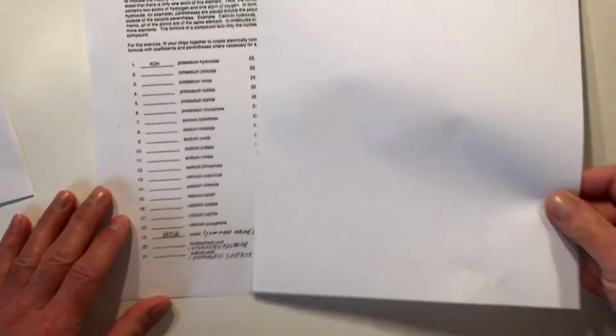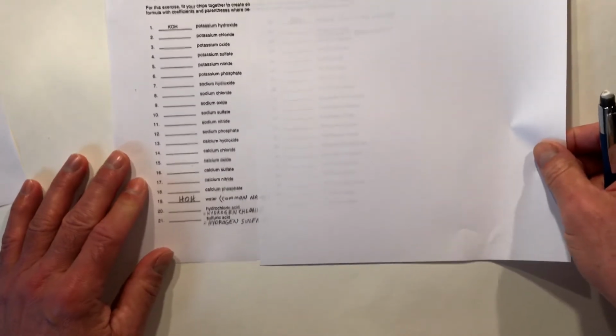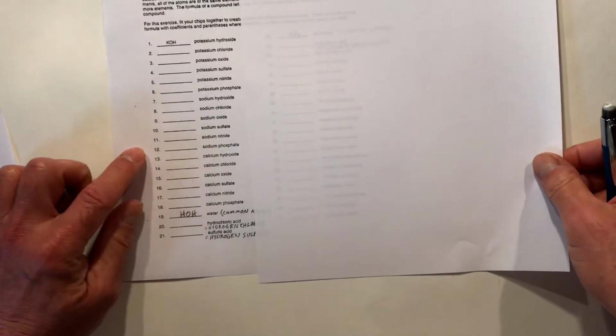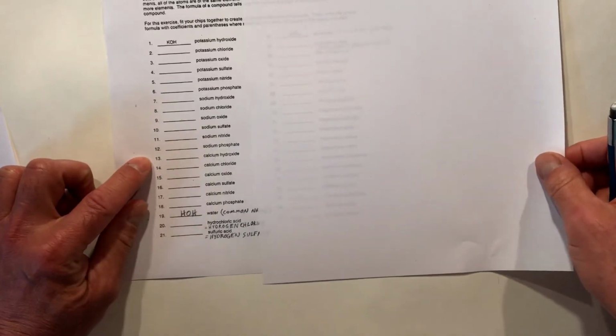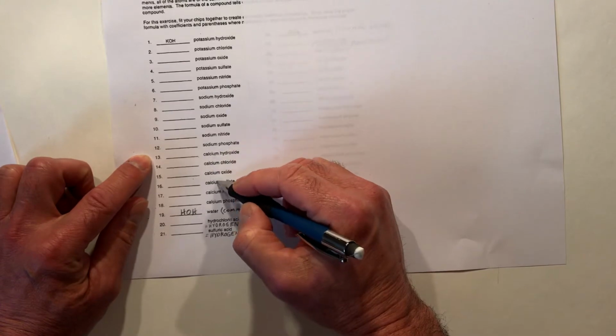Let's continue on with this left-hand column here. We're going to pick up the pace a little bit. So now we're on to number 13. These are some calcium compounds. 13, 14, 15, 16, 17, and 18 are all calcium compounds.